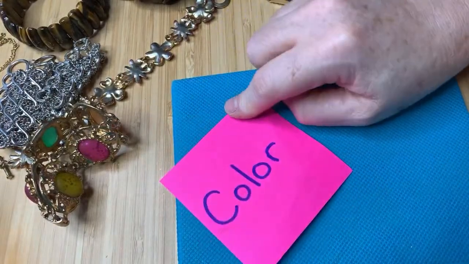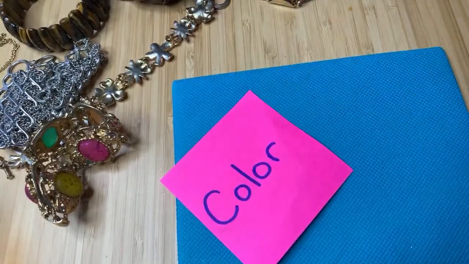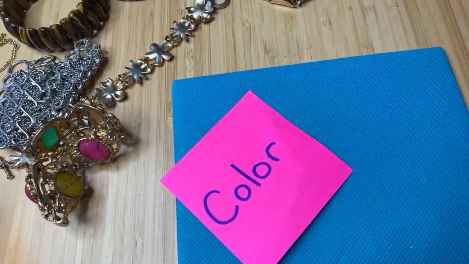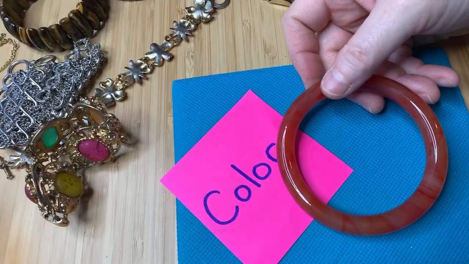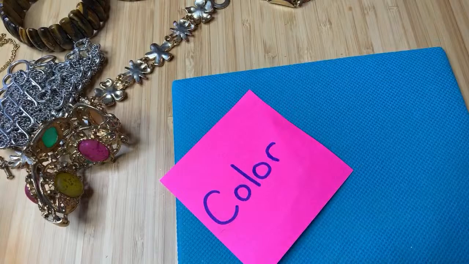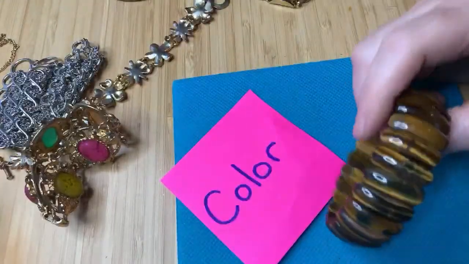Don't forget to put what color it is. So brown, red, orange. Yeah, a gobble closure. There we go. Gobble, gobble. And just making sure you get the color in there.